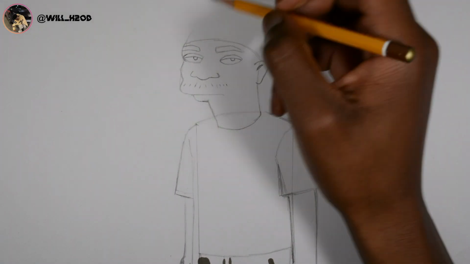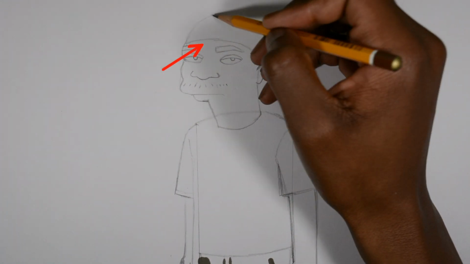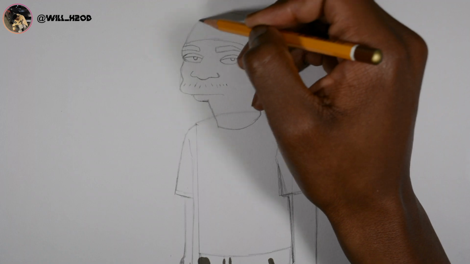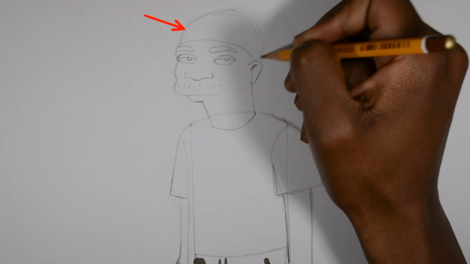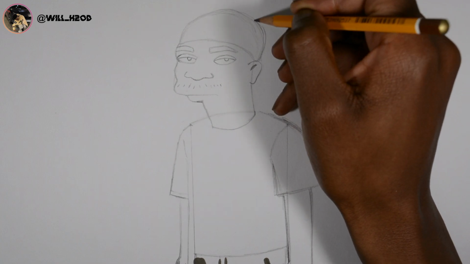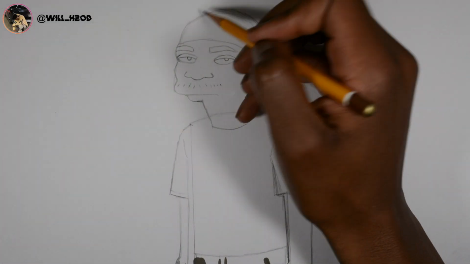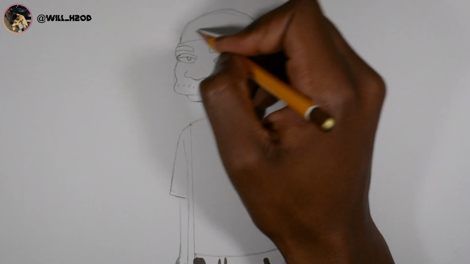So with all my characters, I always leave the top of the head flat because I'm trying to get the most basic shape possible to make it easy. After this, I then add in the curve of like the head, the skull. I don't know if I should say the skull. And then from here is where I put in the hairline.